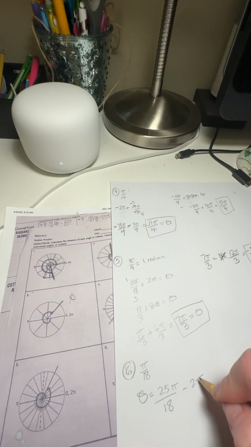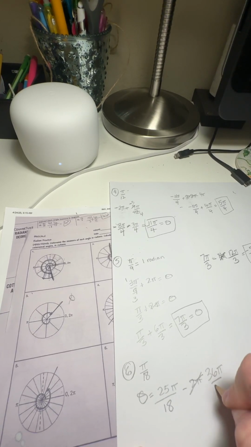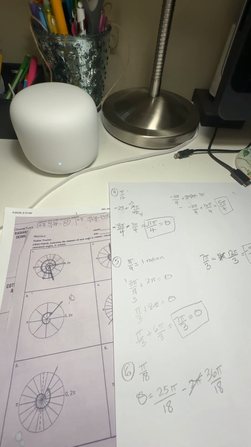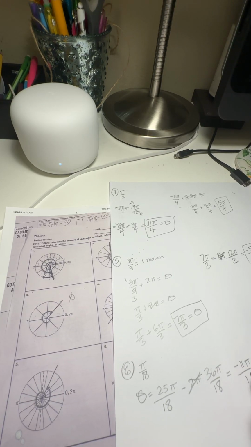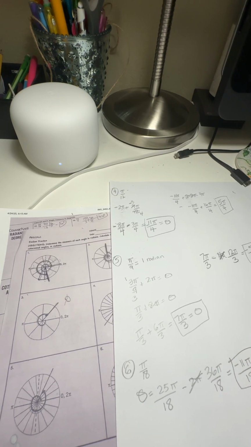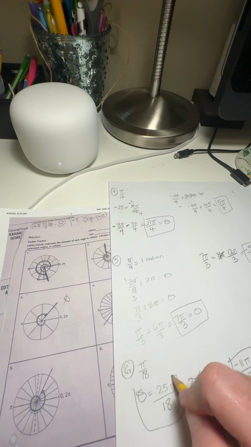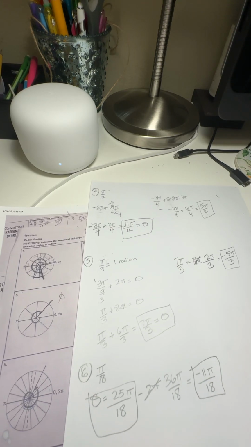So 2 pi becomes 36 pi over 18. And then that becomes negative 11 pi over 18, which is our coterminal angle. So our theta is 25 pi over 18, and our coterminal angle is negative 11 pi over 18.